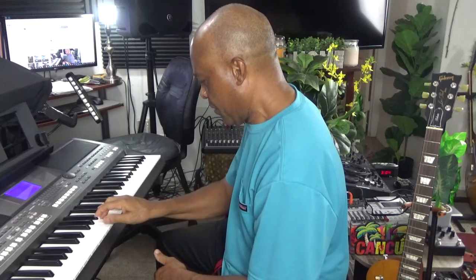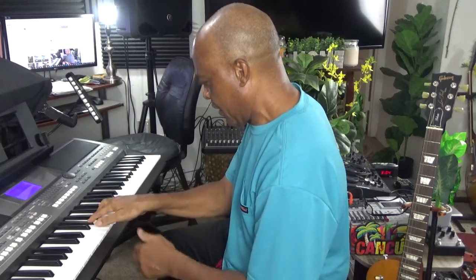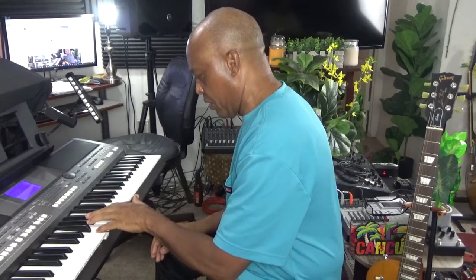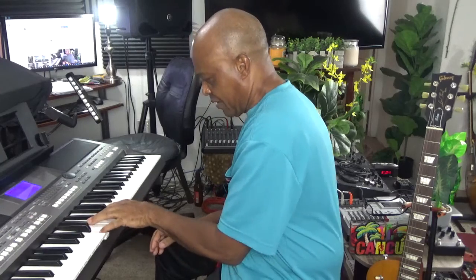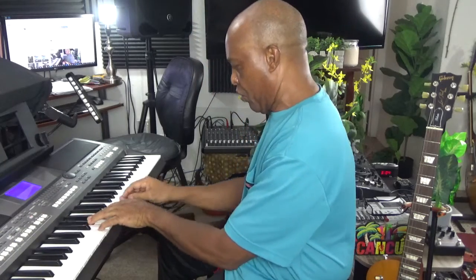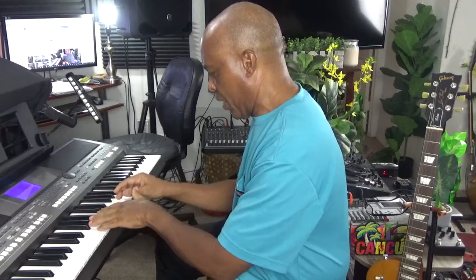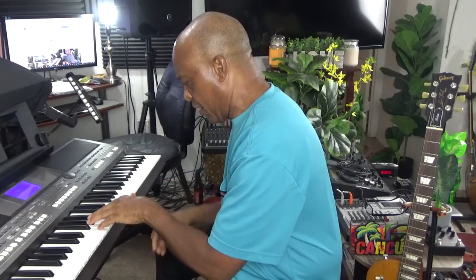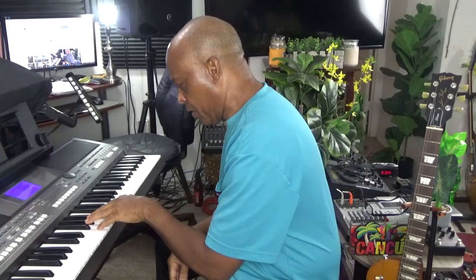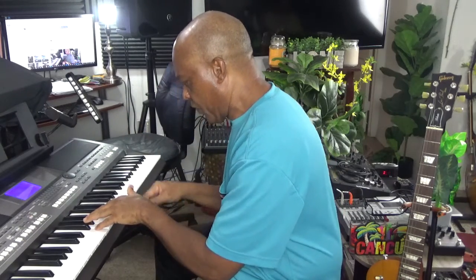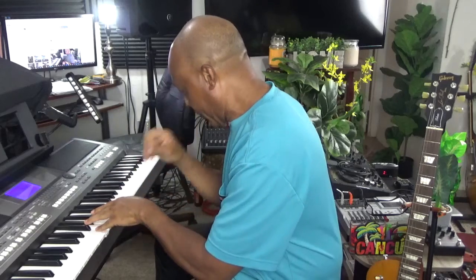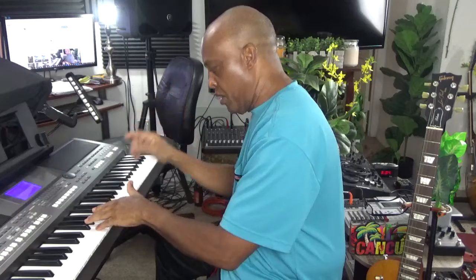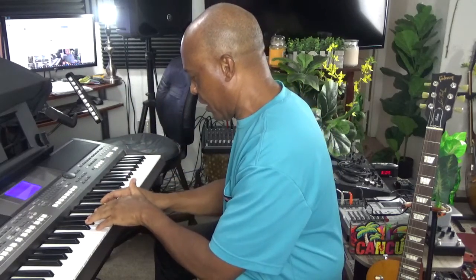This is a flat 9, and this is flat 7, F. So there you go. I'm going to play the flat 7 and the flat 9 in the bottom staff, and I'm gonna play the third B and the melody note D on the top staff.